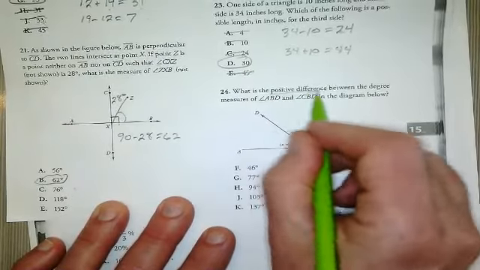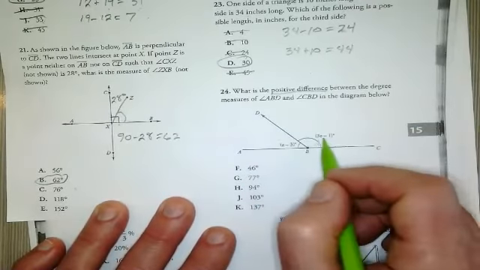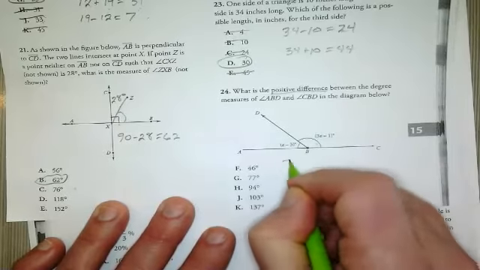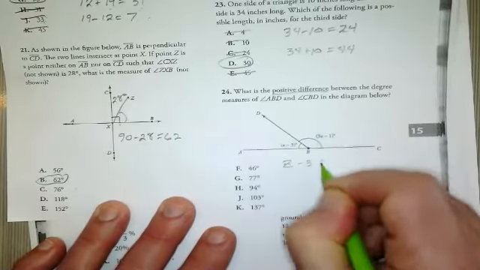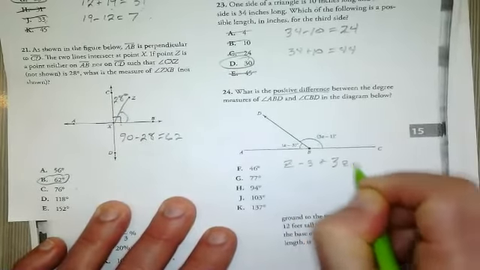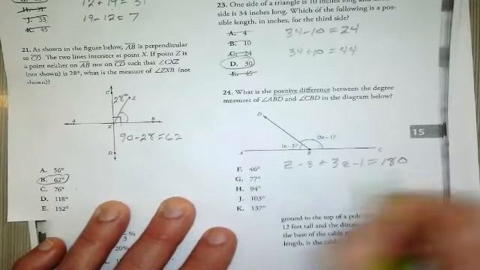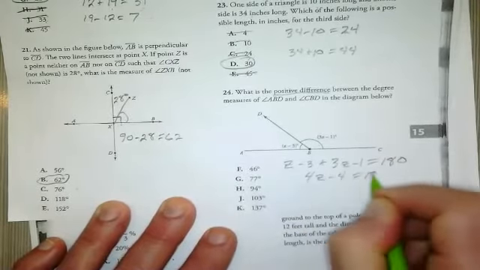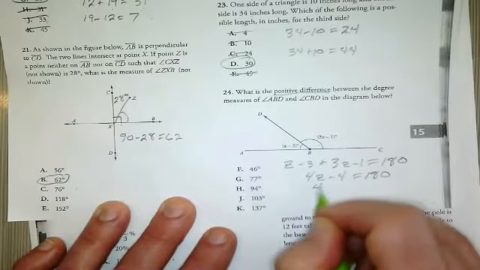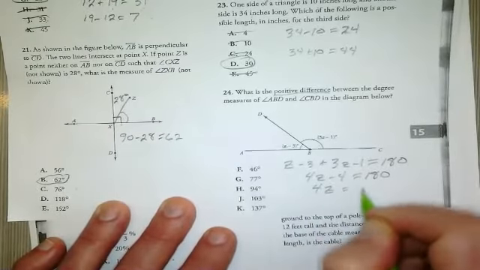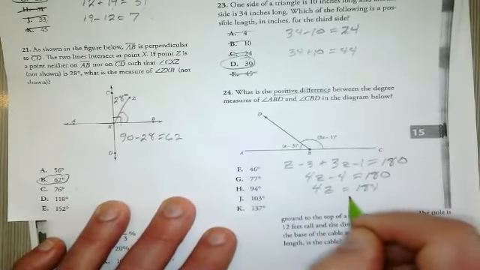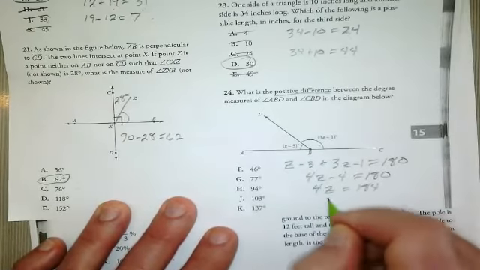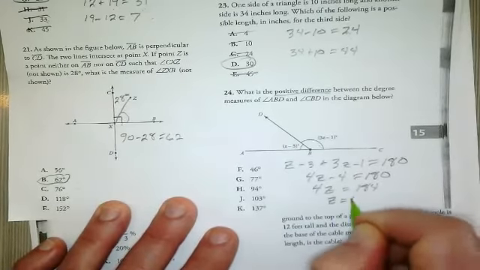Now, it wants the positive difference between the degree measurements. So in other words, I have to find Z, and then we're going to subtract these two to see what the difference is. So I'm going to have Z minus 3 plus 3Z minus 1 equals 180. Combine your like terms. 4Z minus 4 equals 180. Add 4 to both sides. 4Z equals 184. Divide 184 by 4. Z equals 46.